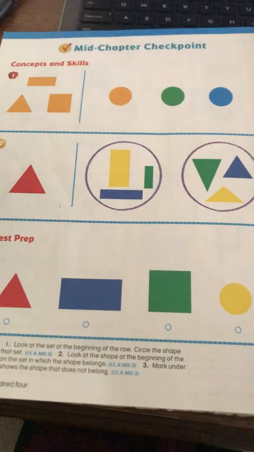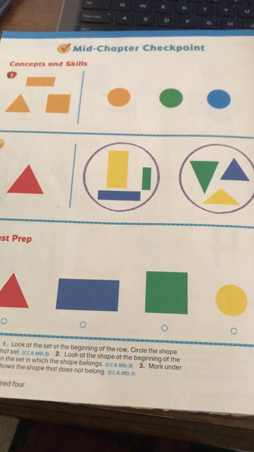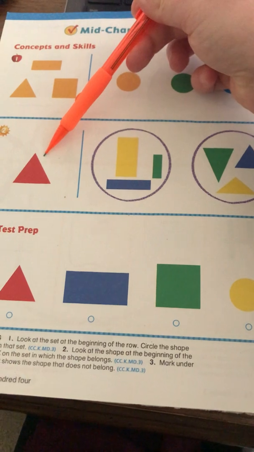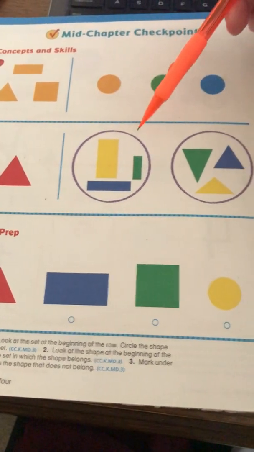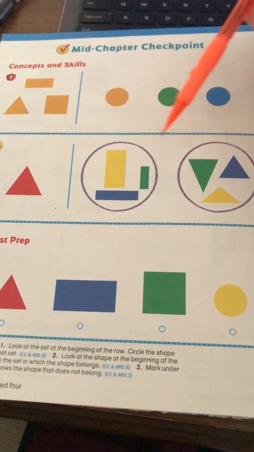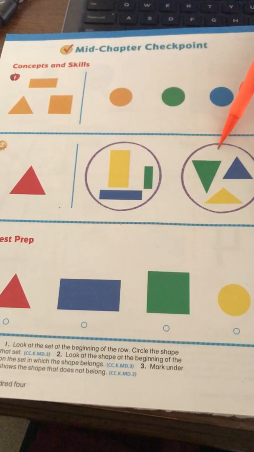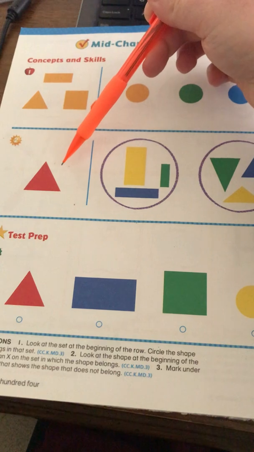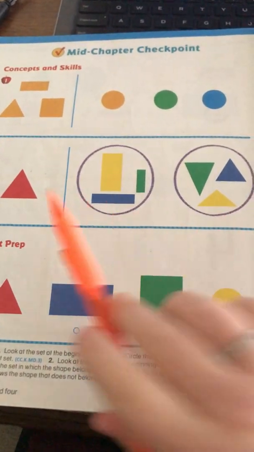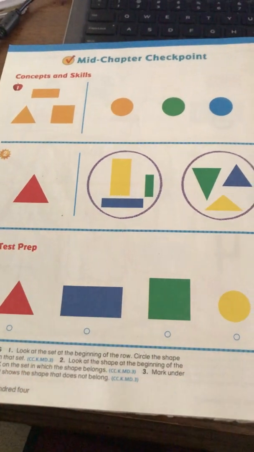Number 2. Look at the shape at the beginning of the row. Mark an X on the set that it belongs. Which set does this shape belong to? Put an X on top of the set that this shape belongs.